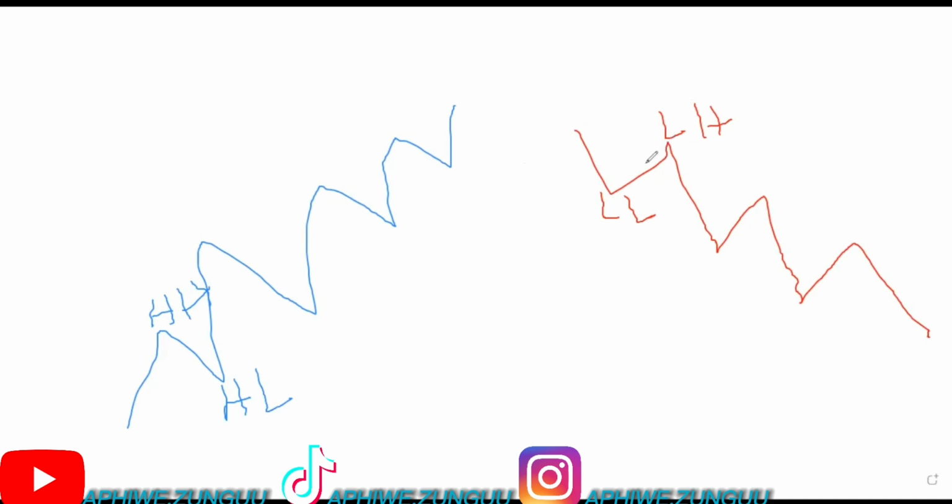So every time the market creates a lower high, if we can extend those lines, we can come up with a very solid area of resistance or support, right?